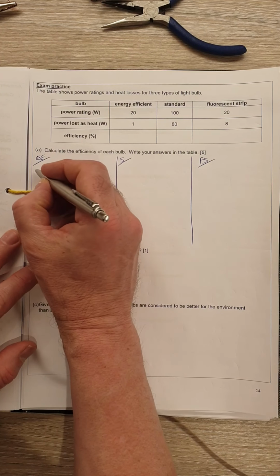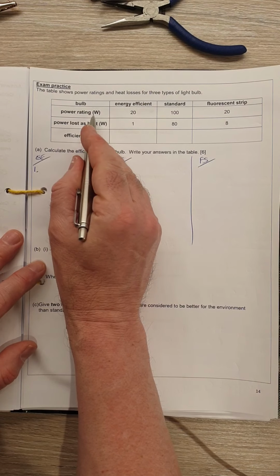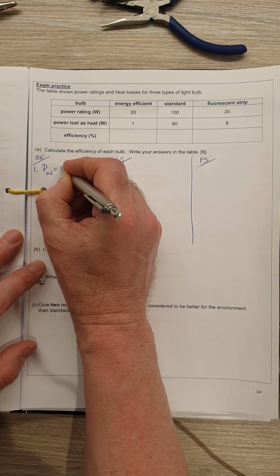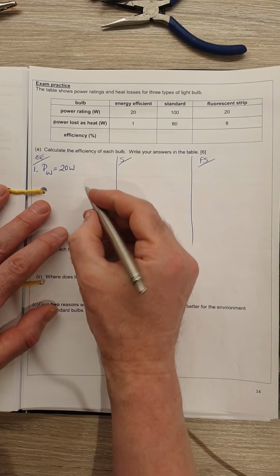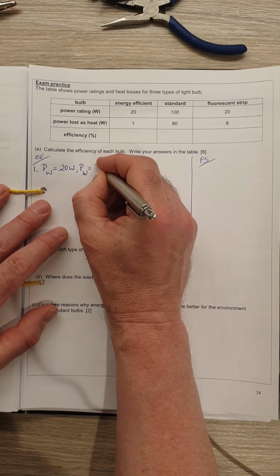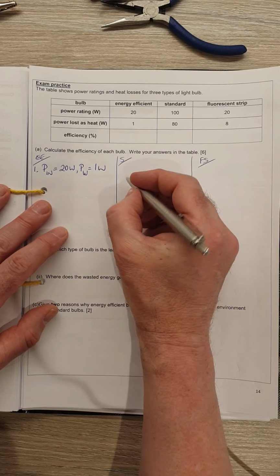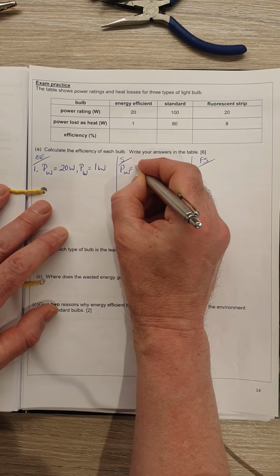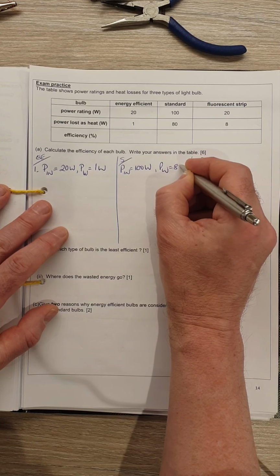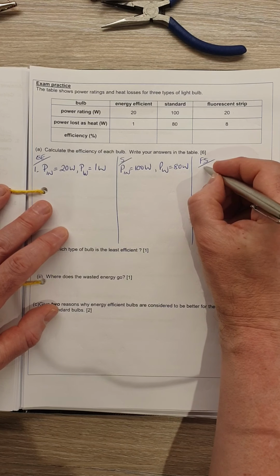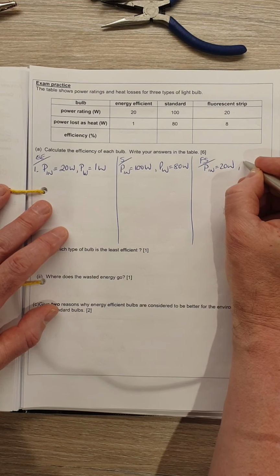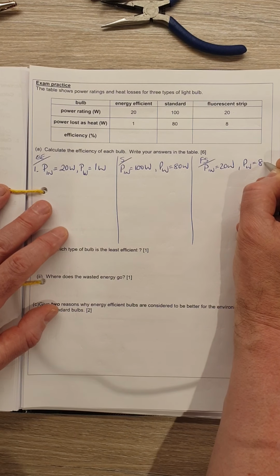But I always use the same steps. So step 1, I'm told the power rating. Now the power rating means the power that's input. So the power in is equal to 20 watts. And I'm told that the power wasted is equal to 1 watt. In this case, for the standard one, the power in is 100 watts and 80 watts is wasted. And for the final one, I'm told the power in is 20 watts and 8 watts is wasted or dissipated.